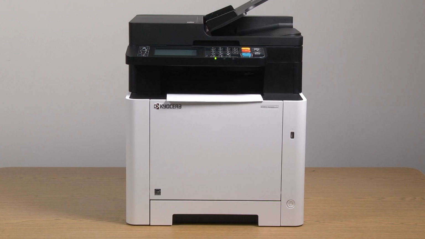We now have downloaded and installed the print driver as well as printed a test page on the MA2600cwfx via the USB cable.